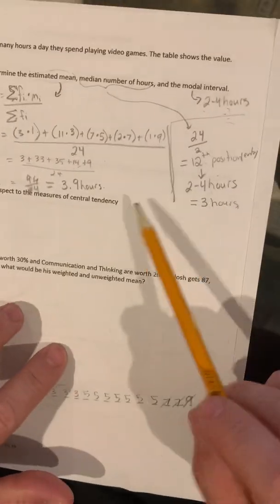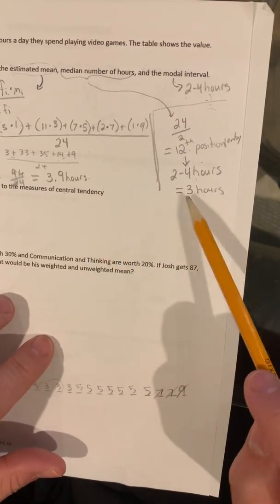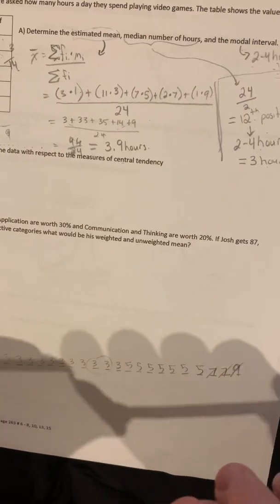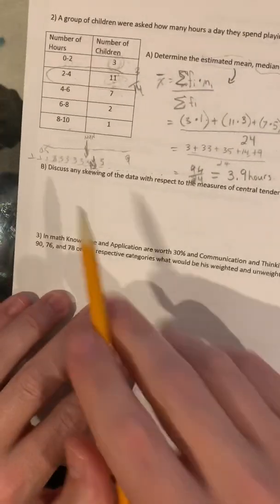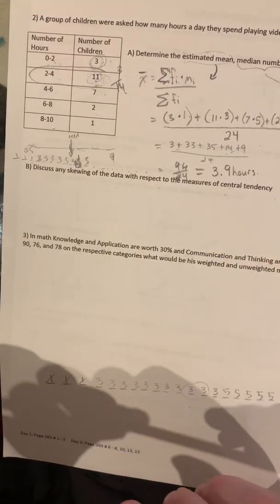Okay, and these all make pretty good sense. So the average is at 3.9, the median's at 3, so those are close, and our modal interval is 2 to 4. Okay, discuss any skewing of the data with respect to the measures of tendencies.